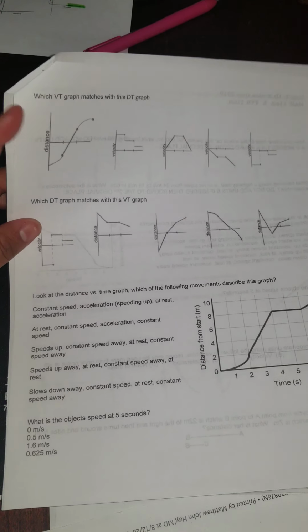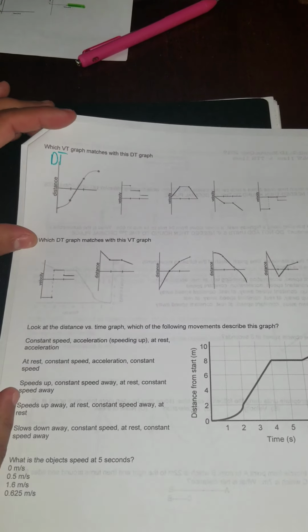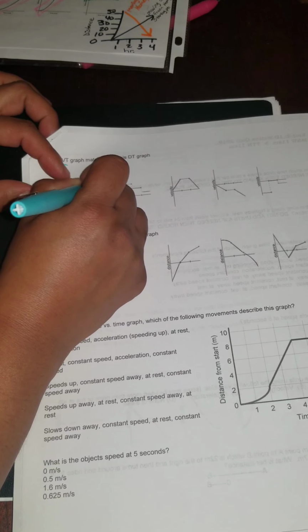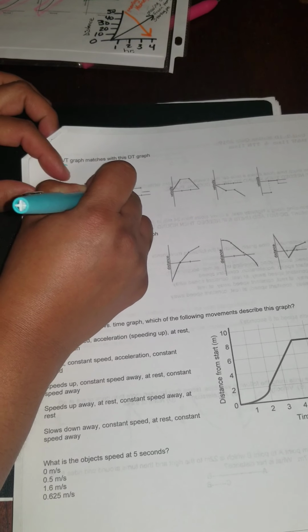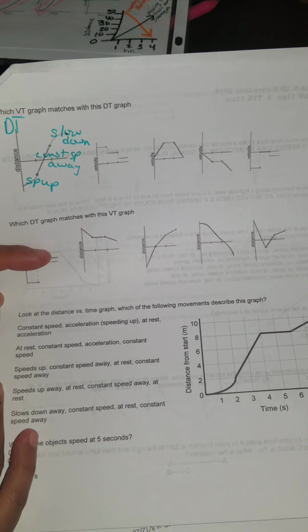Here we go. Now they gave us this DT graph and we had to find the VT graph that matches it. First thing I'm going to do is label this DT. What is the next thing I'm going to do? Hopefully you have, again, your worksheet that looks like this, and I'm going to label it. This line means to speed up, this one is constant speed away, and this line means to slow down. Okay? Now that I labeled it, let's go ahead and find the VT that matches it.